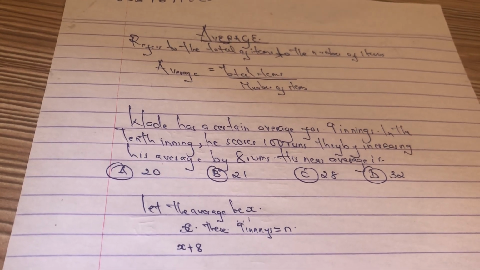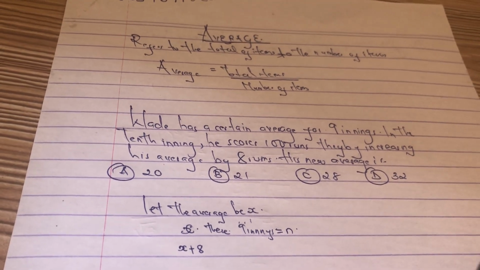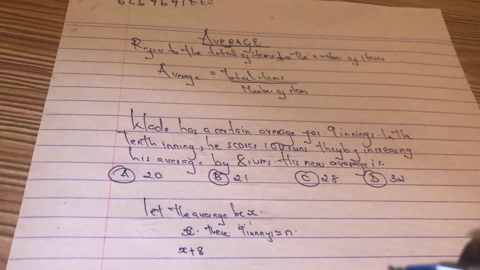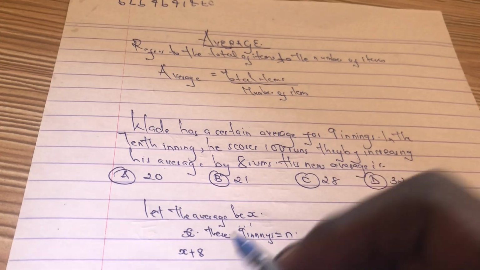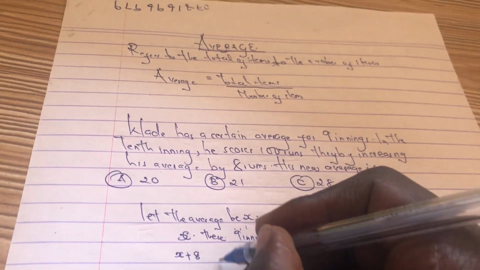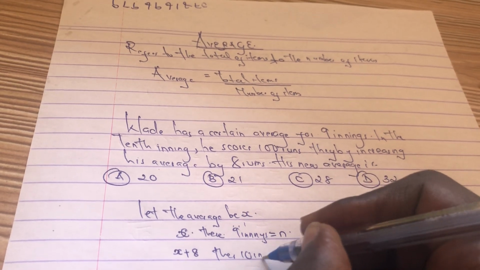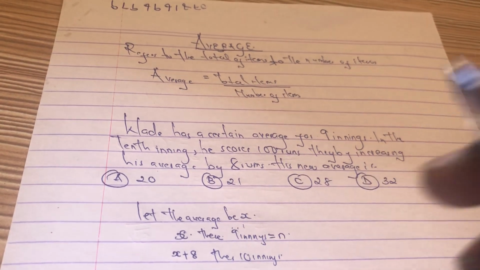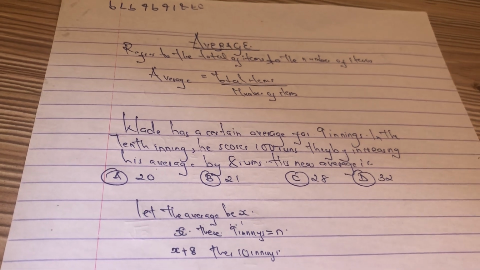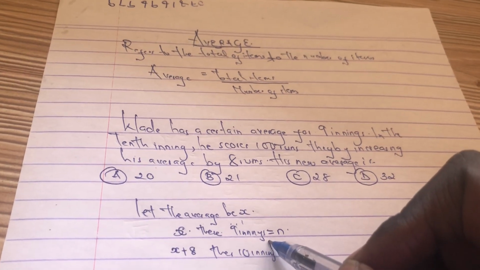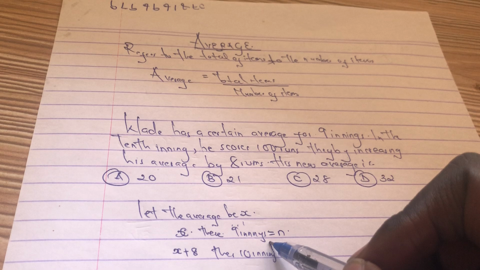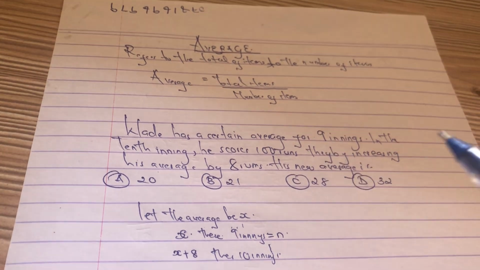And they're asking for his new average after those 10 innings. So here, how many innings are there? 10, because they said in the 10th inning. His average is this. And then they have said he scores 100 runs.